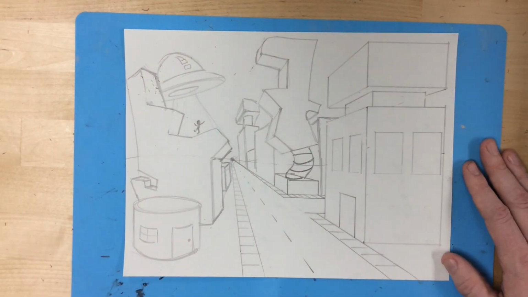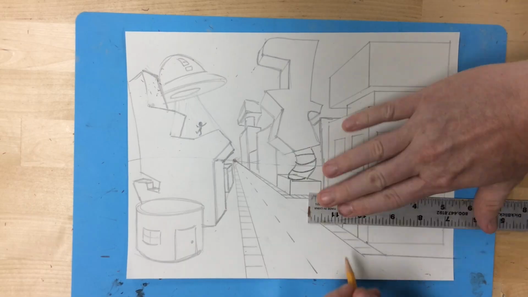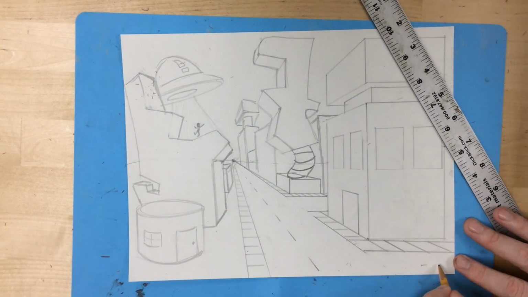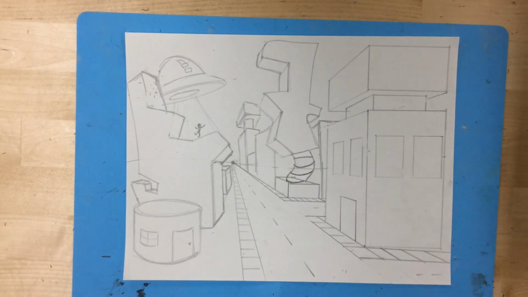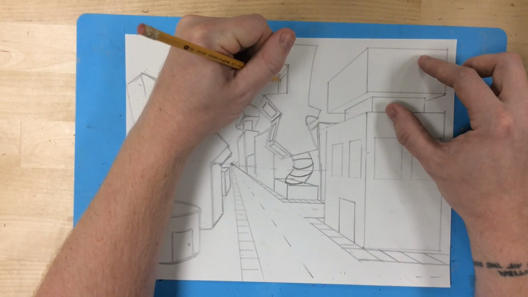You start off with the simple shape for the front of it, draw guidelines from the corners to the vanishing point, and then parallel connecting lines. Now, after I've drawn my basic buildings, I'm going to want to make sure that I add windows and doors and other details.